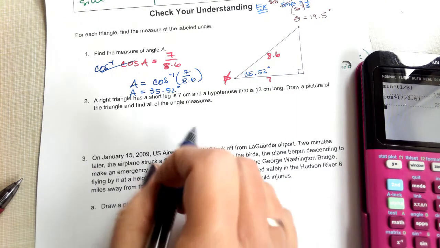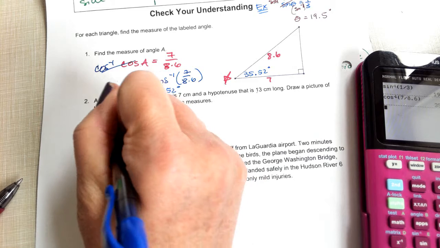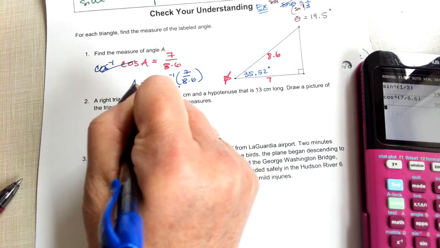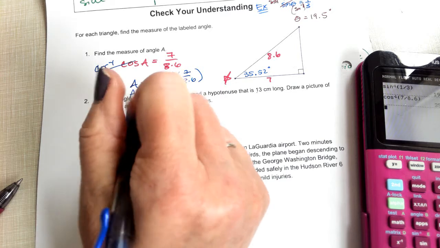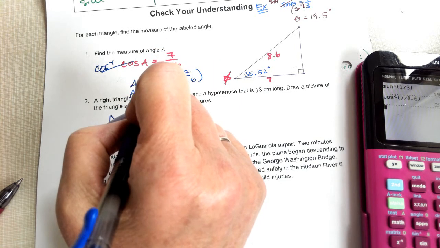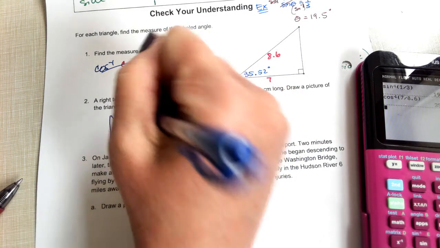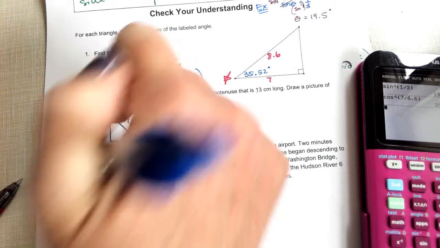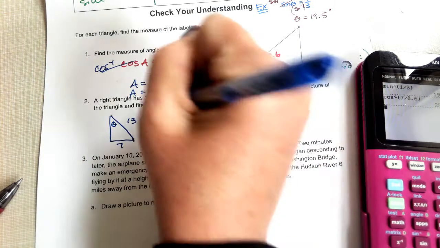Okay, a right triangle has a short leg of 7 and the hypotenuse is 13. Draw a picture and find all the angle measures. Okay? So if this is the short leg of 7, and this is theta, I'll stick with sine.